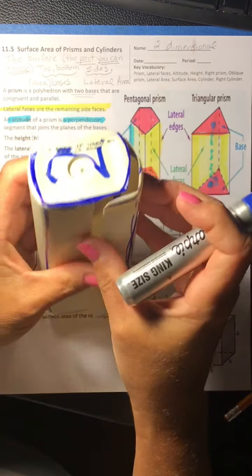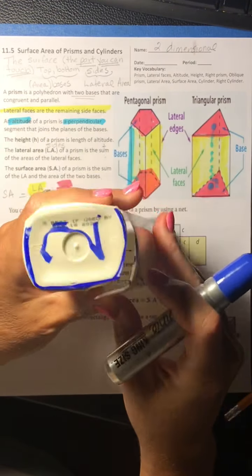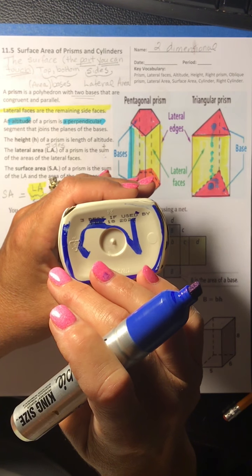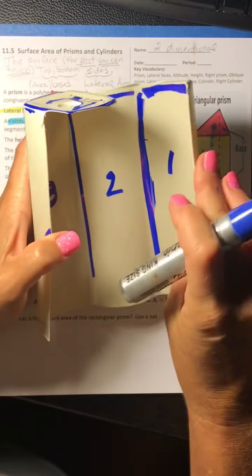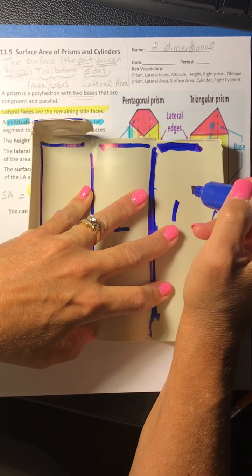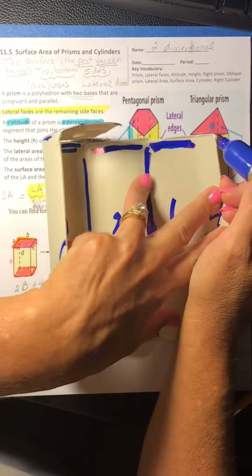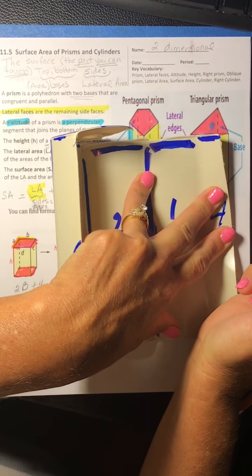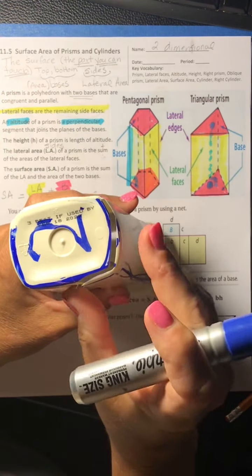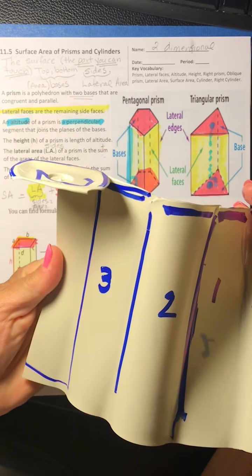Too short on the side and too longer in the middle. So basically, the perimeter around the base gives you these 4 lengths across the top because we're unfolding the net. 1, 2, 3, and 4.